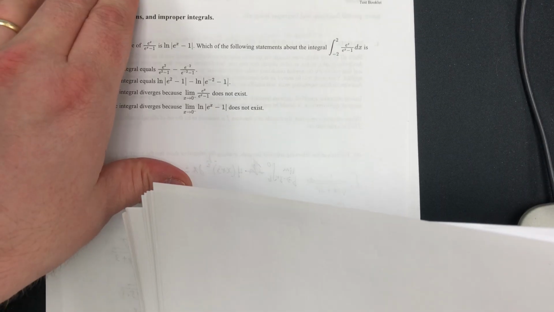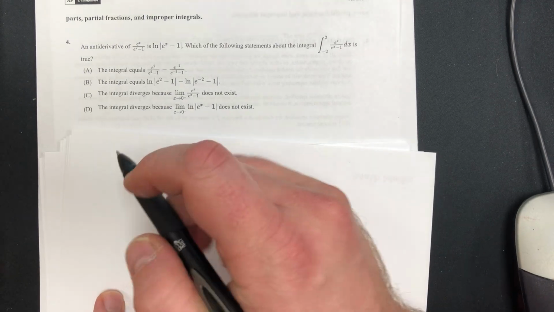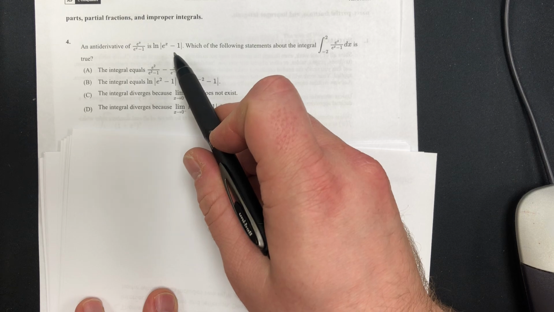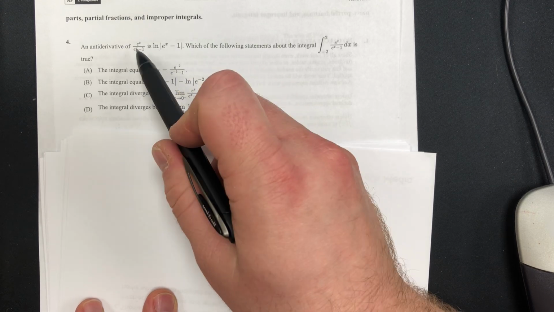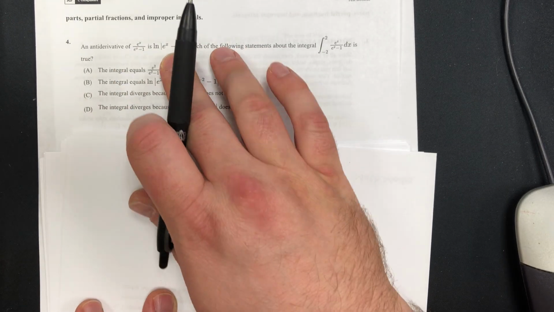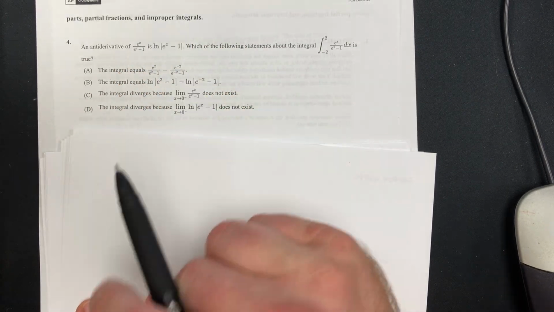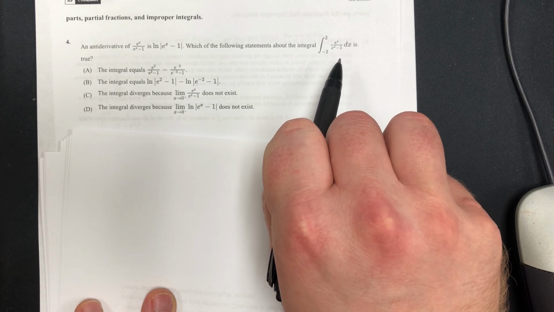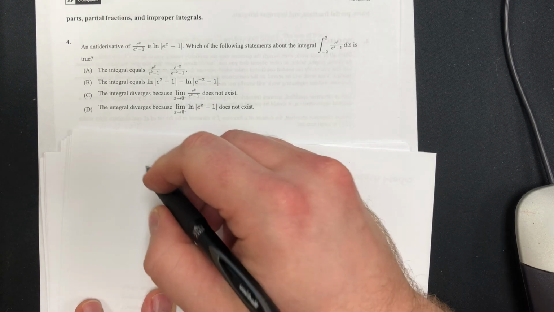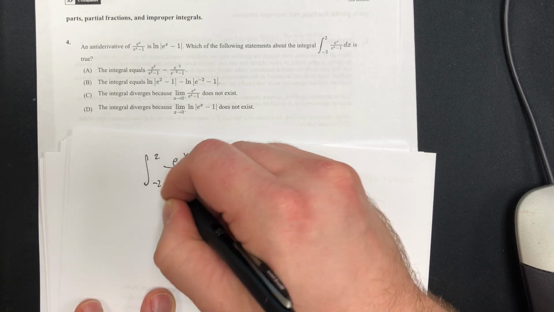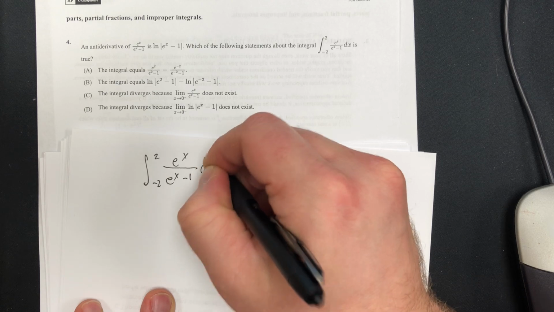Number 4. An antiderivative of e to the x over e to the x minus 1 is the natural log of e to the x minus 1. Don't worry too much about that. Just know that if I take this derivative, I get that. Like, you don't need to figure out how it happened. They're telling you, hey, here's the integral. Which of the following statements about this integral is true? Let's see. So -2 to 2, e to the x over e to the x minus 1 dx.